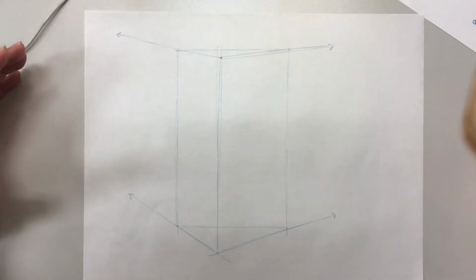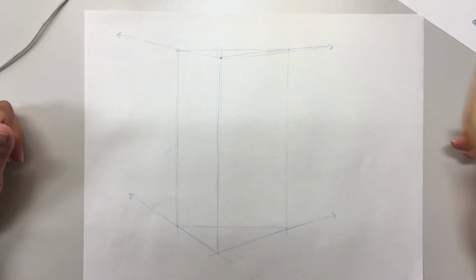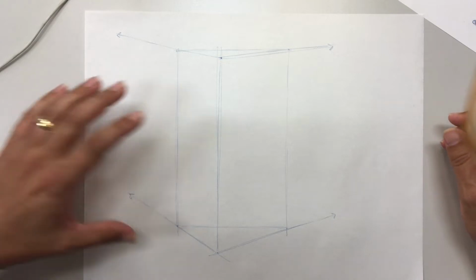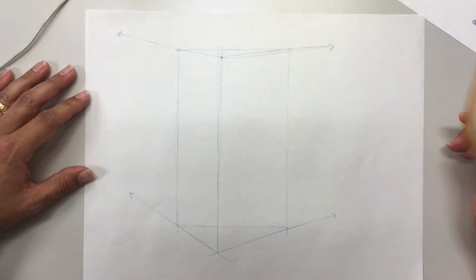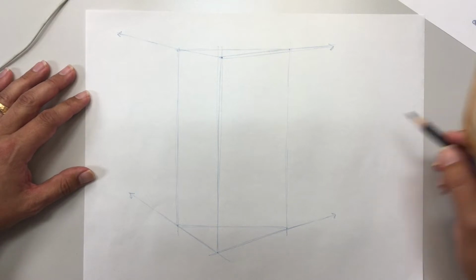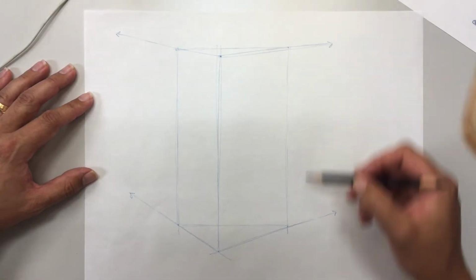So that's one trick when you begin to set up a drawing like this that you can employ to at least establish your convergence a little bit better. So if you're still struggling with convergence, that's just a helpful trick.